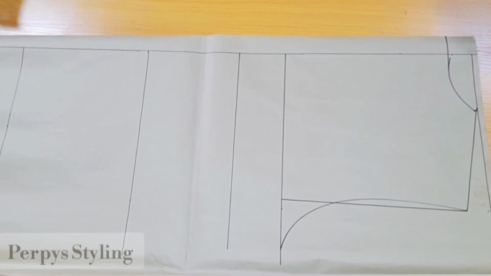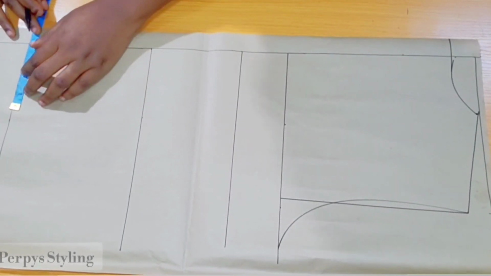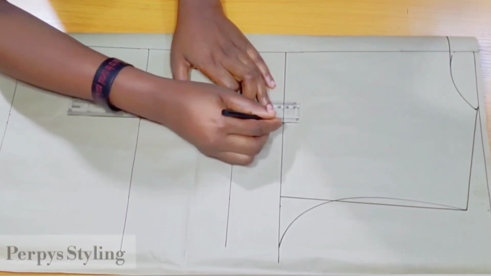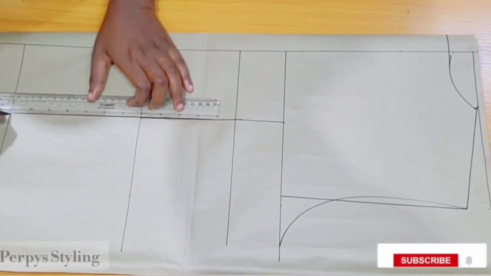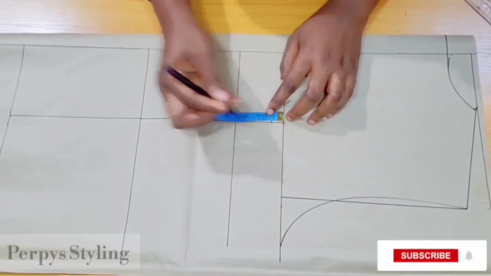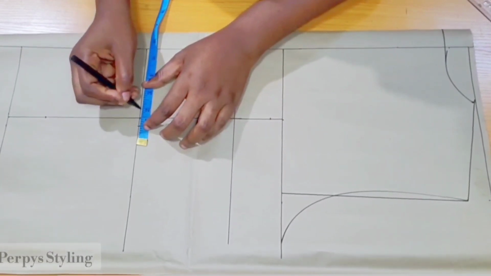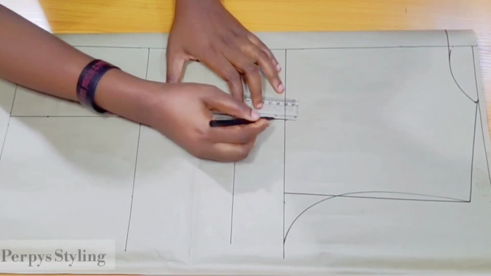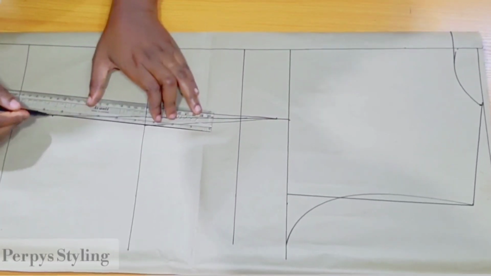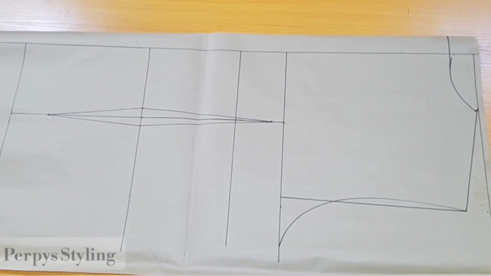Next I'm marking my nipple to nipple point, my bust span, which is 4 inches, and then we'll connect from our chest line down to the full length. So from the chest line, I'll be coming down by 1/2 inch. And on the full length, I'm coming up by 2 inches. Then I'll take out 1/2 inch on both sides of that bust span and then connect like so. This is going to be our dart for the back.